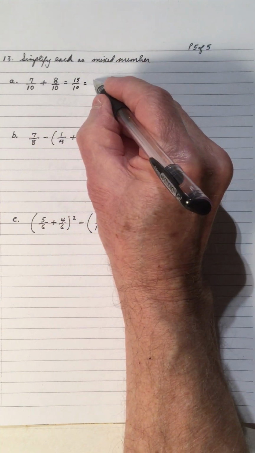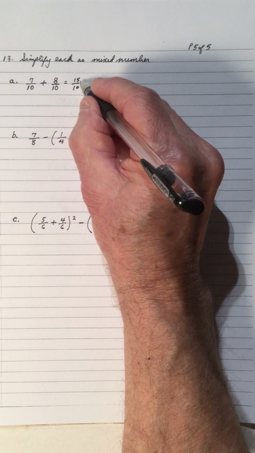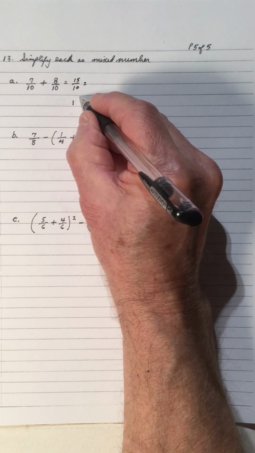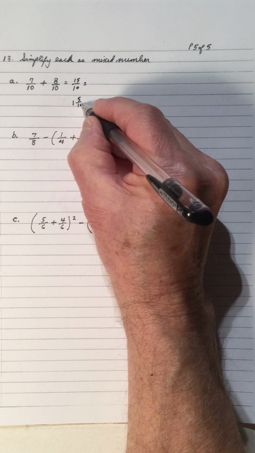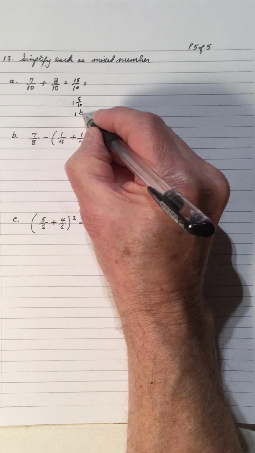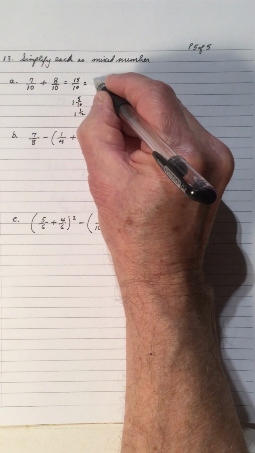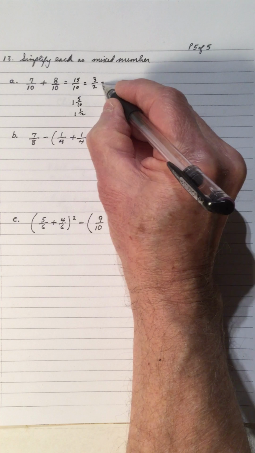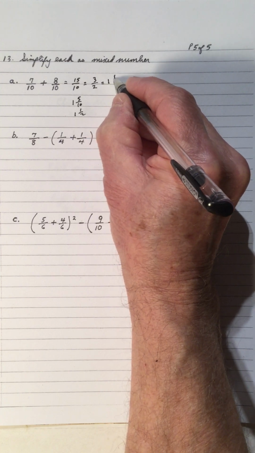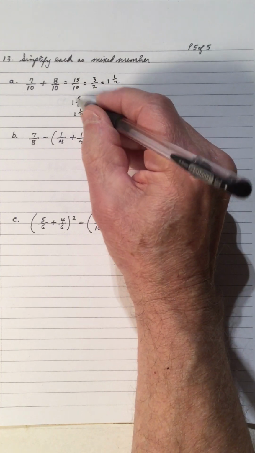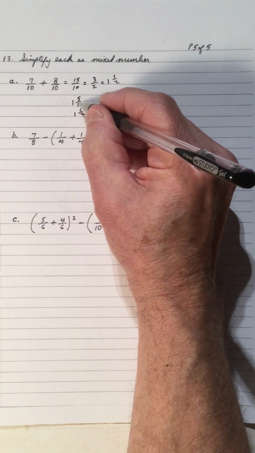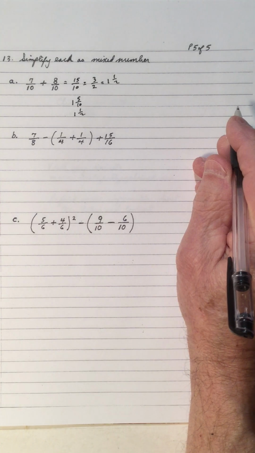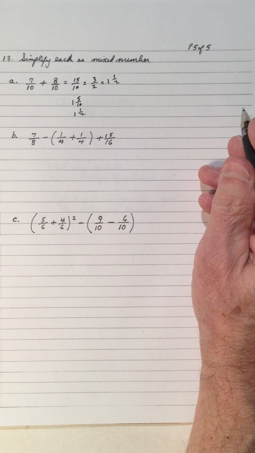Now as a mixed number, so we could go 10 into 15 goes once and 5 left over. So that's 1 and 1/2. Or we go 5 into 15 goes 3, 5 into 10 goes 2. And now 2 into 3 goes once and 1 left over. So either or. You can divide right away and then reduce the fraction, or you can reduce the fraction and then divide. Your choice. Always your choice.